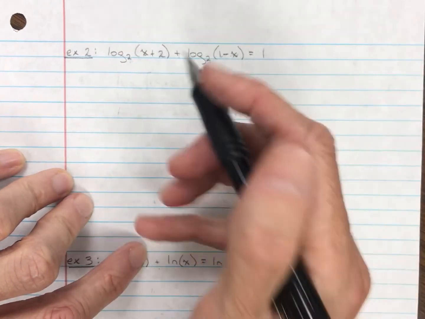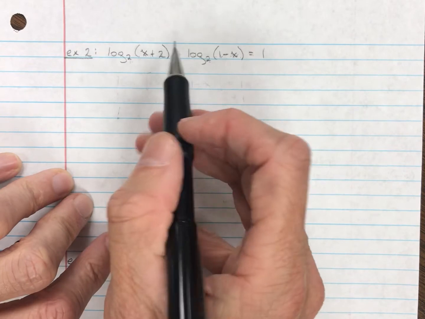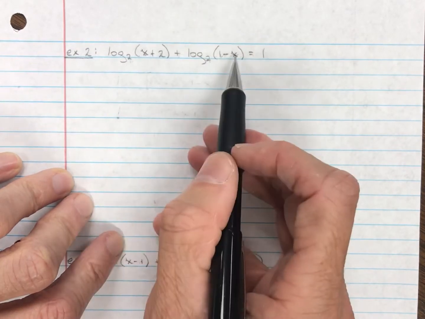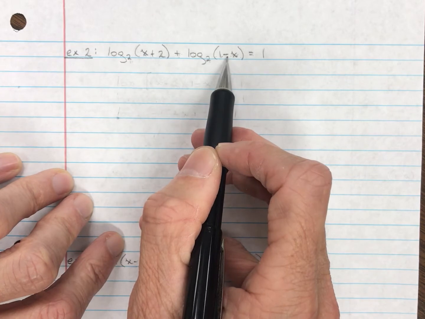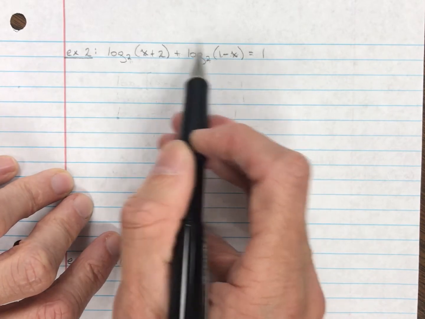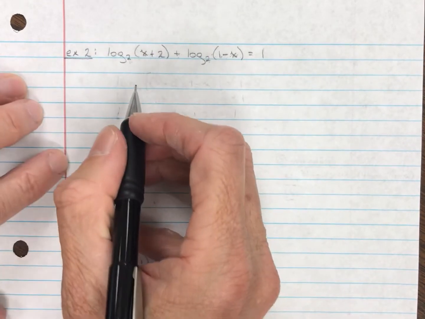So what you want to get is 1 log on one side of the equation. Well, here we have on the left side the sum of logs.